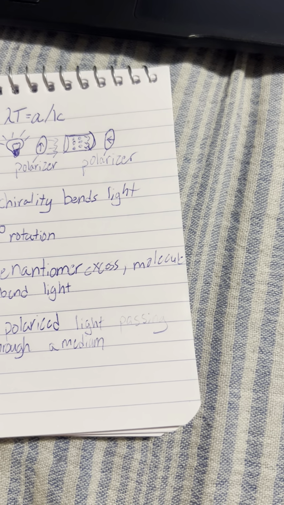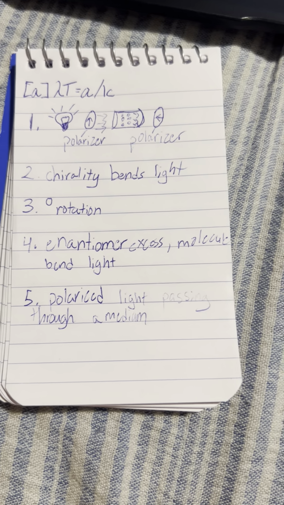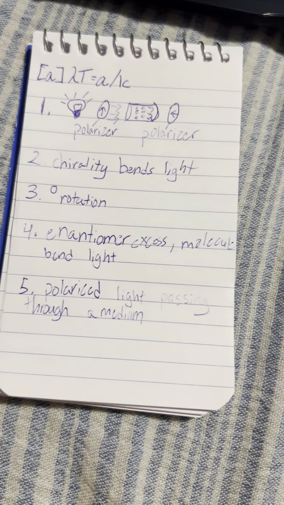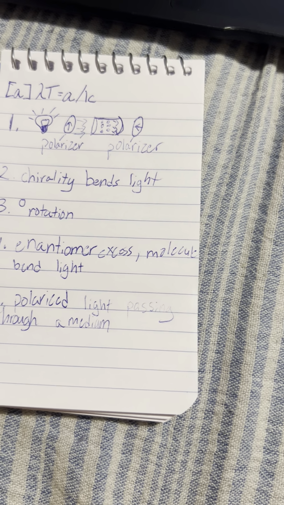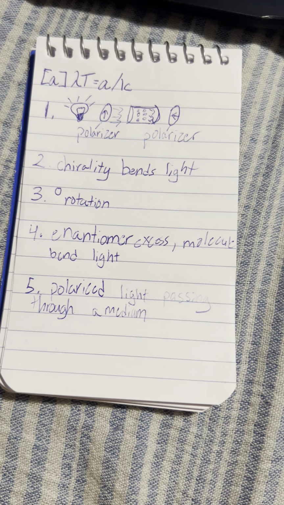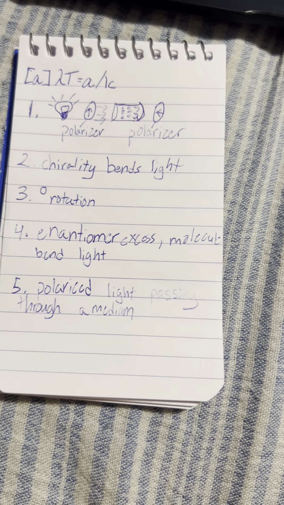We are going over the phenomenon of why polarizing light will be affected by chirality and the rotational forces of some molecules.